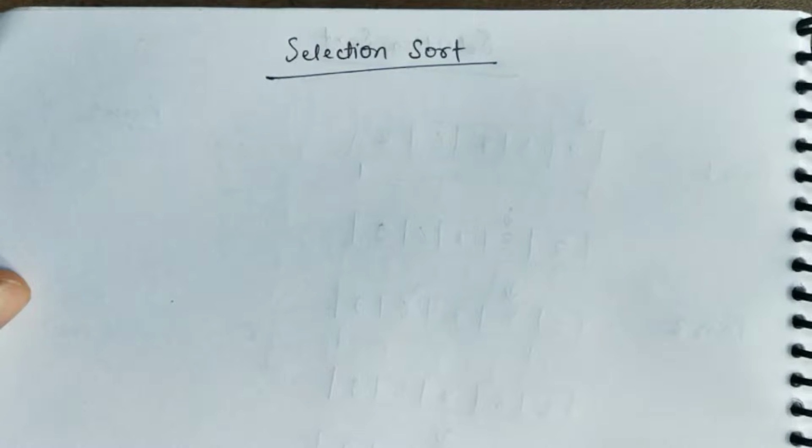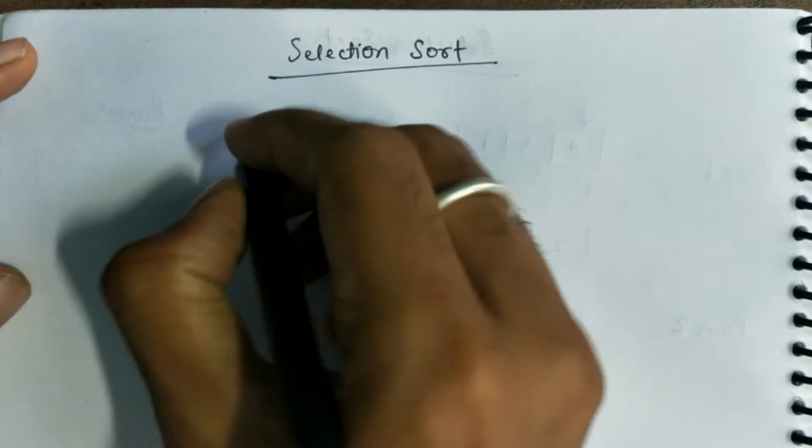In this video I am going to discuss another sorting technique, that is selection sort. We'll be seeing the concept behind selection sort and we will see a code in C++ language to implement selection sort. So let's get started.